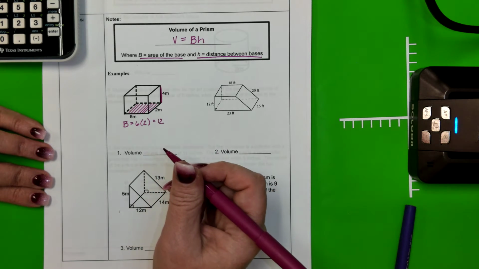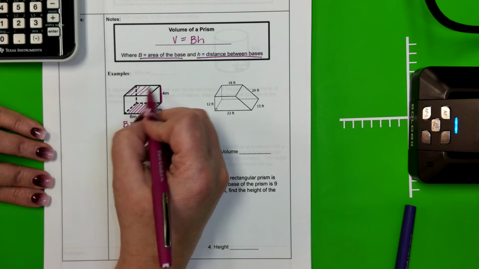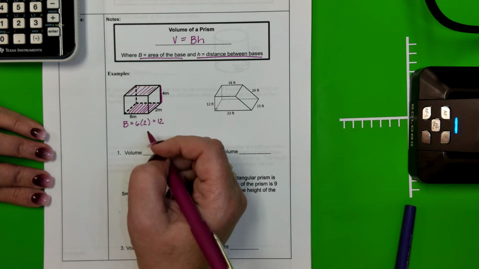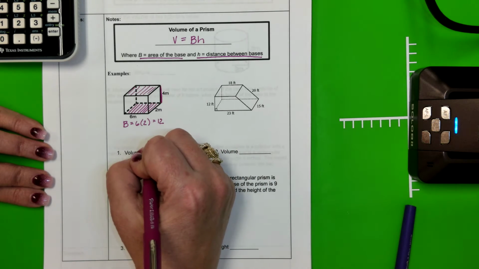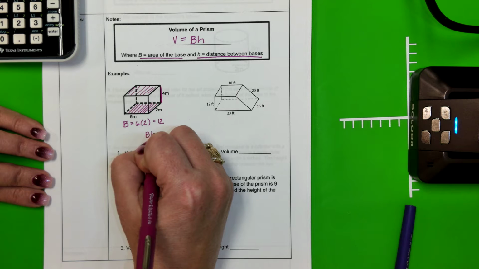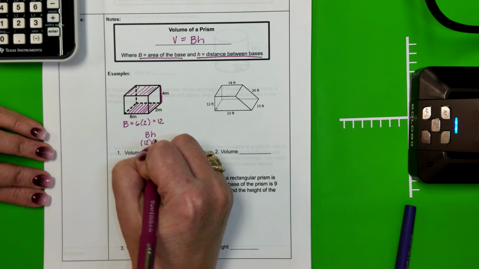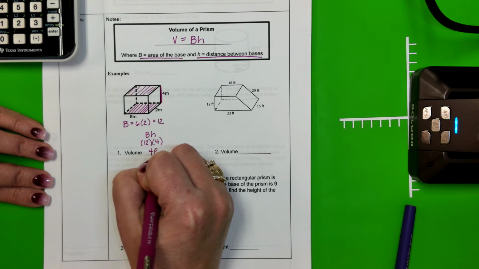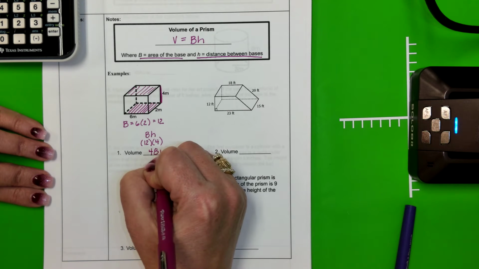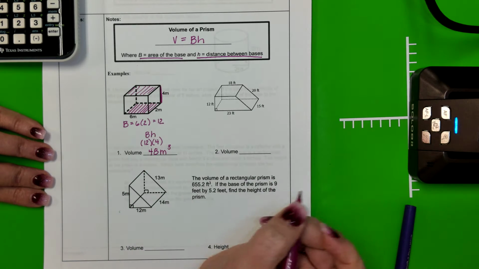Because our bases have to be congruent and parallel. So here, this is my other base. So we have the area of one base times the height. So my volume would be the area of the base times the height, or 12 times 4, which would be 48. And volume is in units cubed, meters times meters times meters.